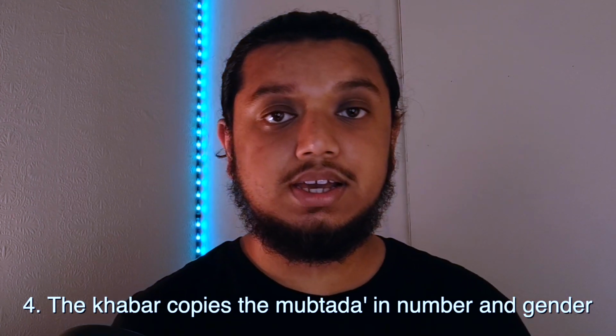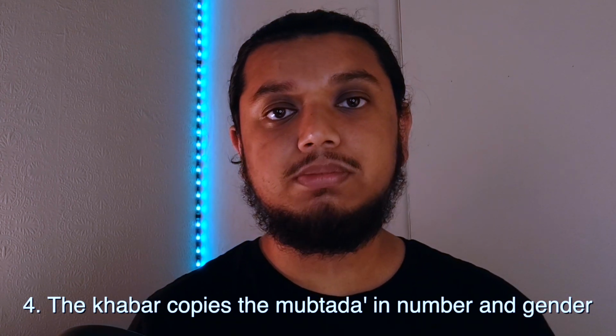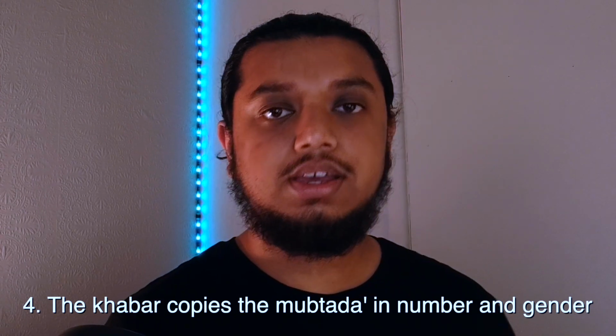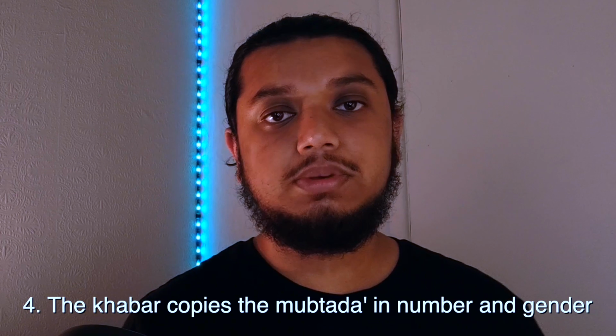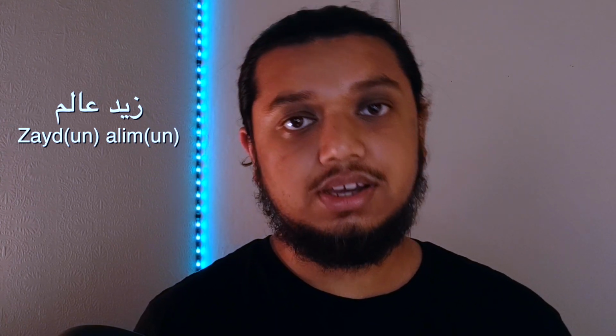So if the mubtada is singular, so will the khabar be singular. If the mubtada is masculine, then the khabar will be masculine too. So in the example that we've been using, Zaydun alimun, Zayd is a singular masculine noun, and therefore the khabar is also singular and masculine.